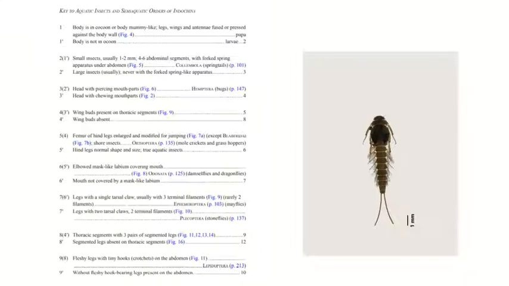Okay, so where are we now? Wing buds. Okay, so here. So wing buds are present. So we go to couplet number 5. Okay, so in couplet number 5, we have femur or hind limbs enlarged. Okay, look at the hind limbs of this. Or the hind limbs are normal in shape and size. I think this is normal. It's just the same size as the one in front. Okay, so in couplet number 5, we'll choose lead number 2, which sends us to number 6.